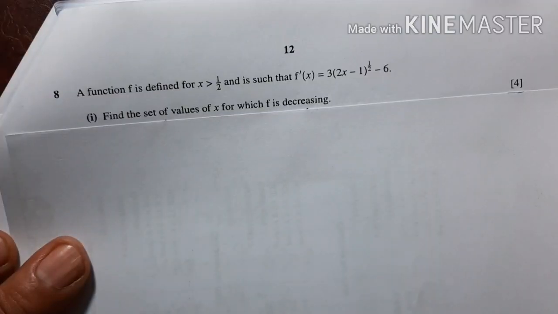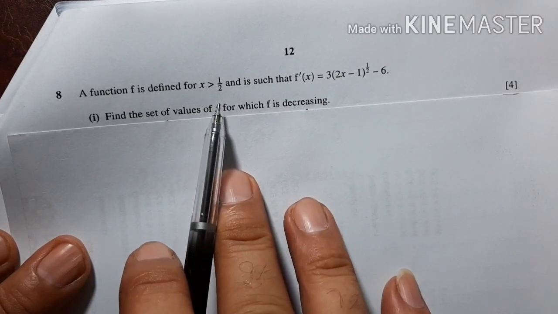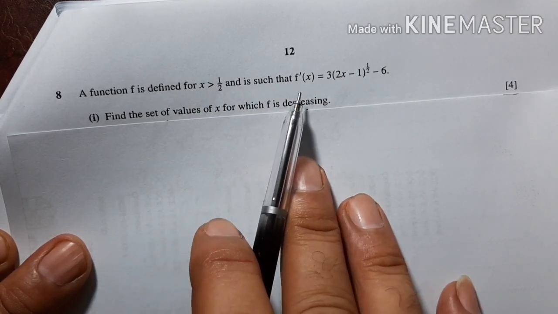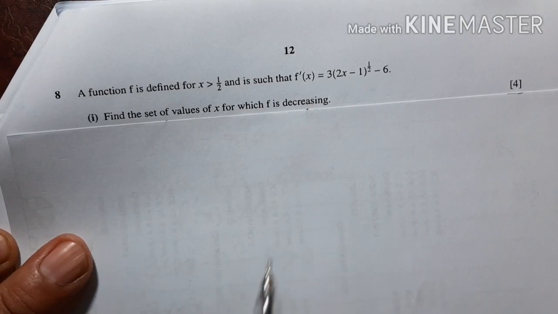Okay, question number 8. The function f is defined for x greater than 1 by 2 and is such that f dash x is this. Find the set of values for which f is decreasing.